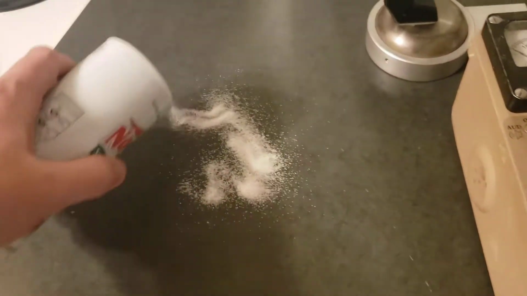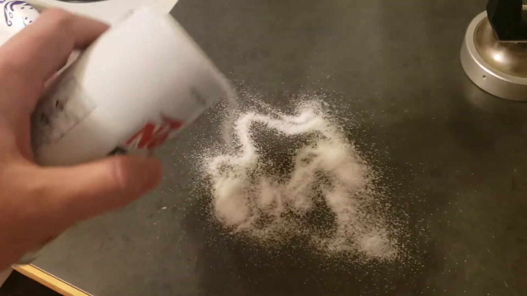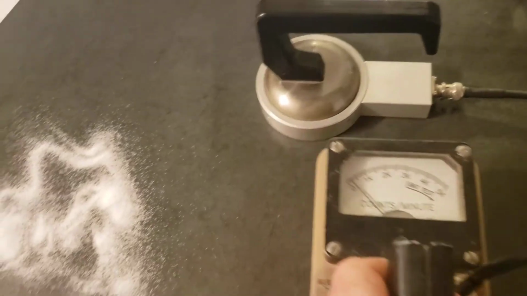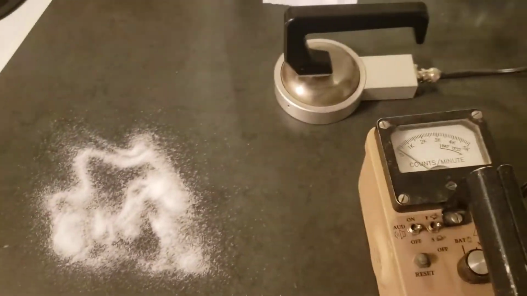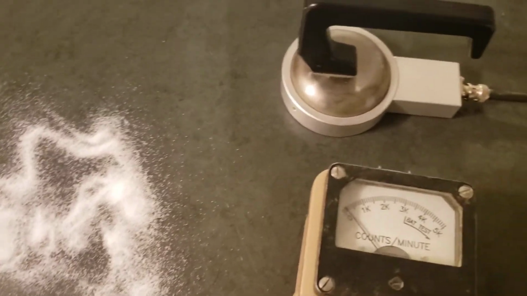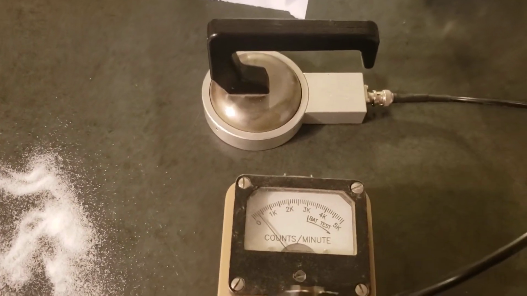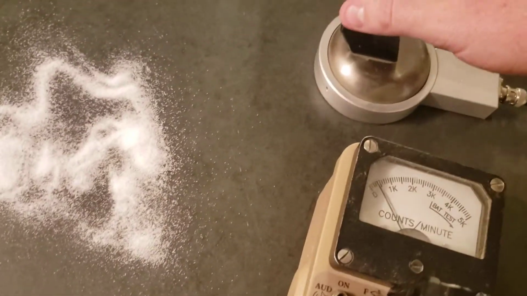So we're going to go ahead and contaminate this area now. Make a big old mess here. And so this would represent our contamination. Somebody whose job it is to measure such things would take a setup similar to this, or whatever device their industry uses, and they would measure it.